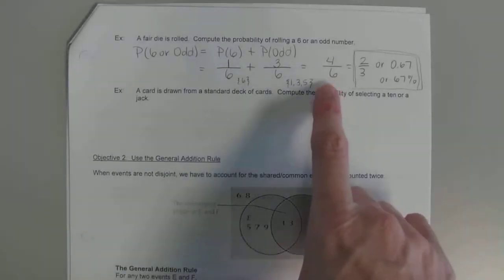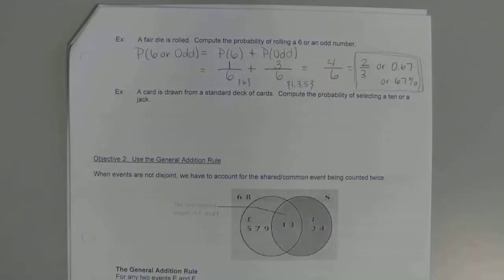How many total numbers are there? 6. But of those 6 numbers, how many we'd be happy with? We'd be happy with the number 6 or any of the odd numbers, 1, 3, and 5. That's 4 numbers of the 6 we'd be happy with. So that shows you right then and there that we have 4 numbers we'd be happy with, which reduces to 2/3. All right, let's go to the next one.